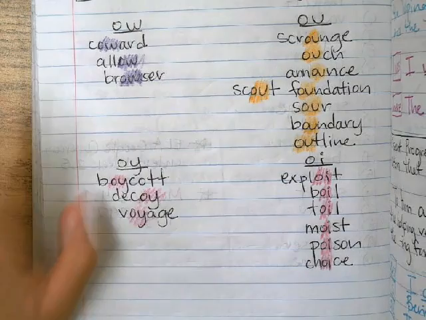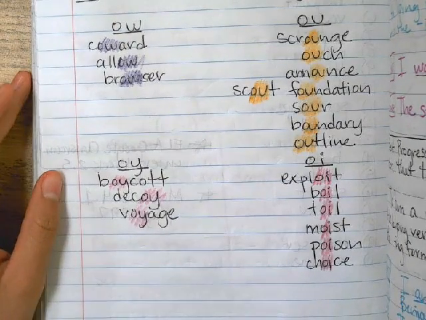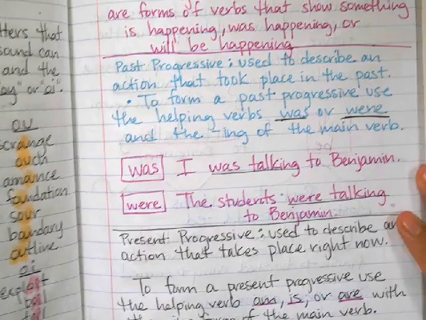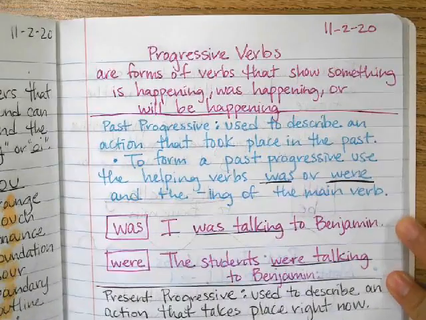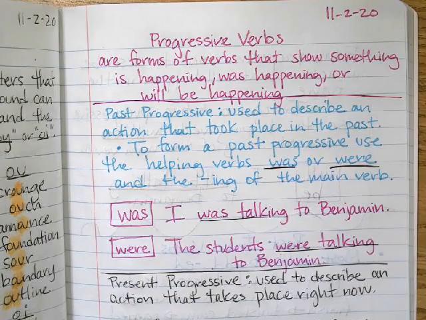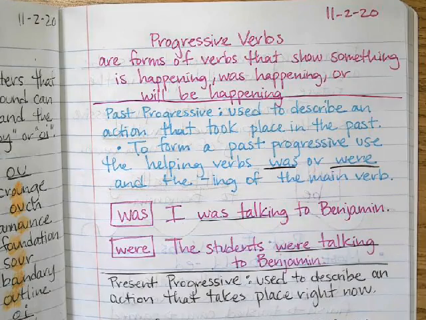I basically modeled it for you, so you would just write it on your own on a separate sheet of paper for more practice. And then we have our progressive verbs. On the next page, this is your notes for grammar this week. They're forms of verbs that show something is happening, was happening, or will be happening. It's your past, present, and future tenses.